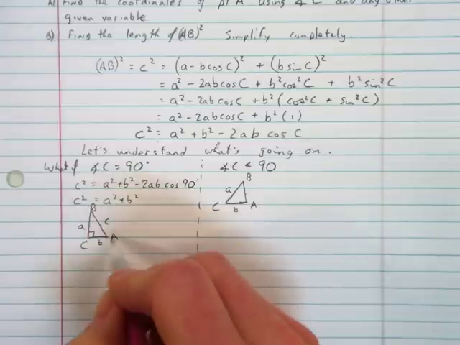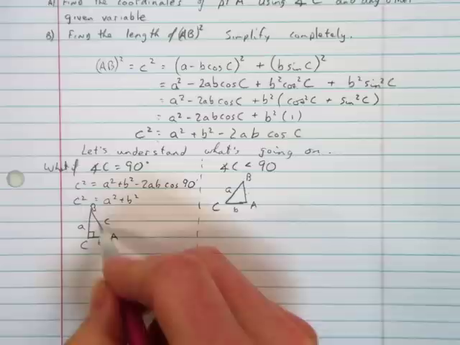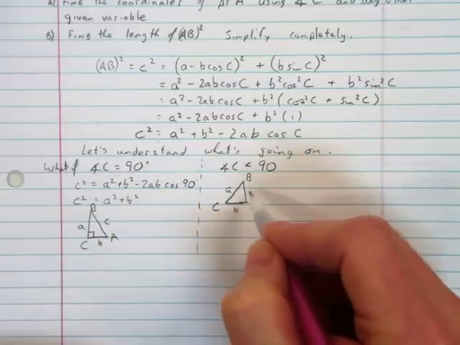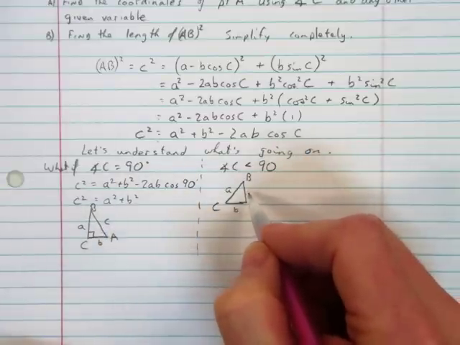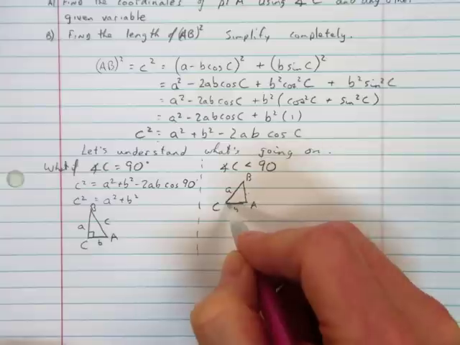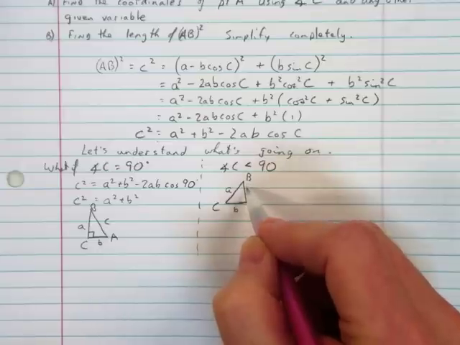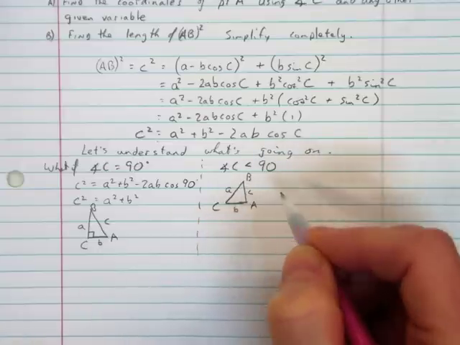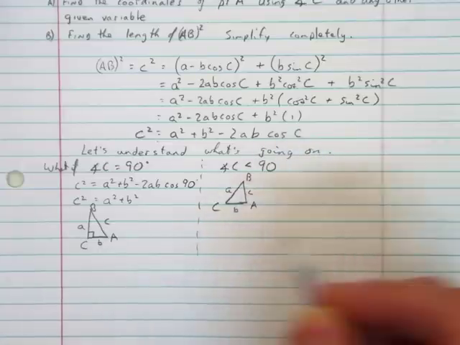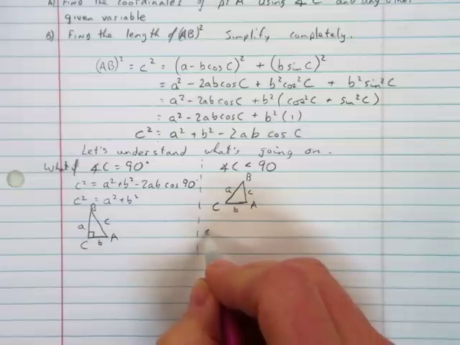When we have a squared plus b squared equals c squared, we have this hypotenuse. It's no longer the hypotenuse because it's not a right triangle. But if side A is moved down, it would seem that little c is getting smaller. Let's see if our equation agrees with that.